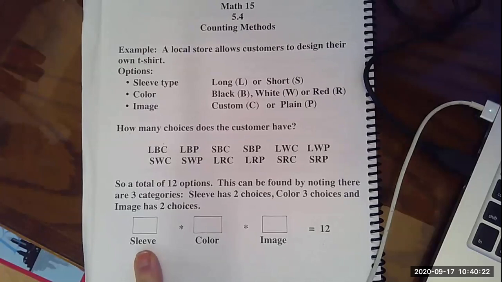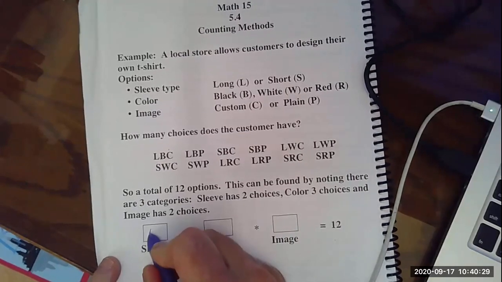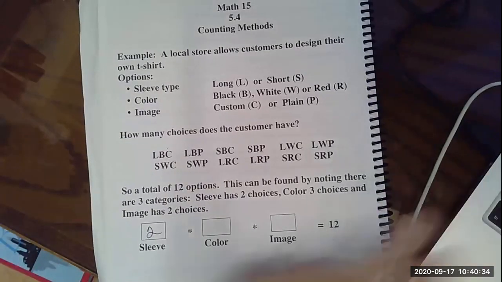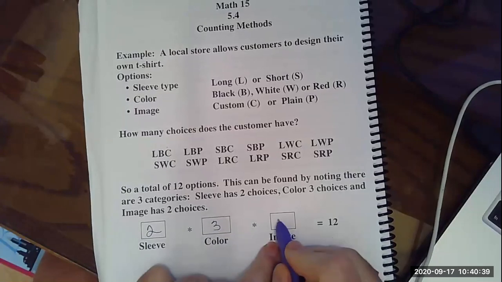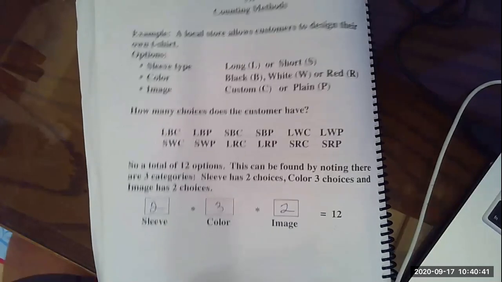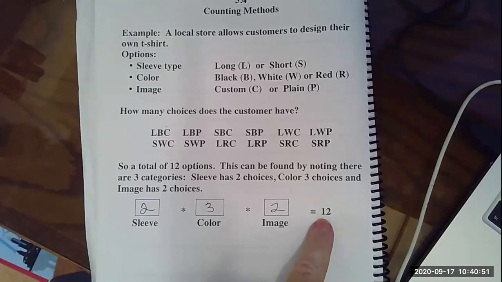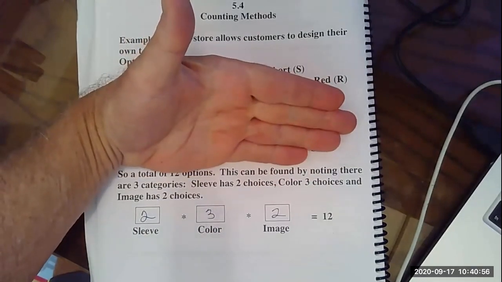So looking at the problem we just did before, you have 2 choices for sleeves. I mean, you have a long sleeve and a short sleeve. So you have 2 choices. And you have 3 choices for color, and you have 2 choices for your image. And if you multiply those 3 numbers together, you get 12, and that's not a fluke. It's not a fluke, that's how it works. That just tells you how many outcomes you'd have to have, and that's all you're looking for.